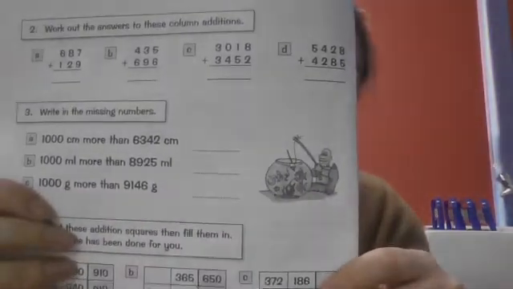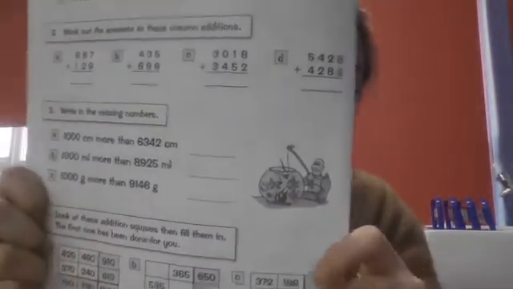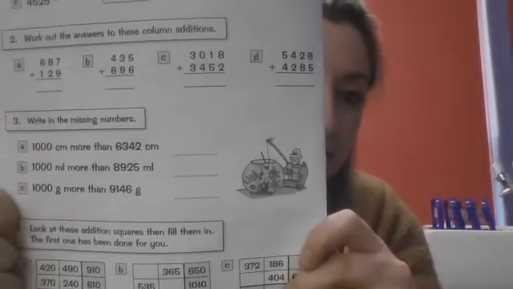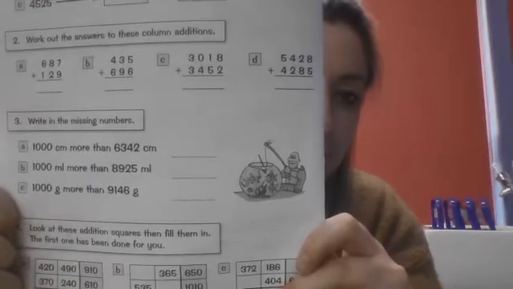Okay, so hopefully we are ready for section 3 of our learning. Section 3 is going to be quite similar to section 1. So you can see on section 3 it says 1000 cm more than 6342 cm.